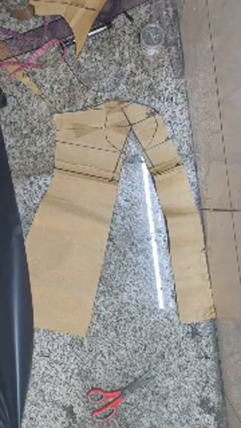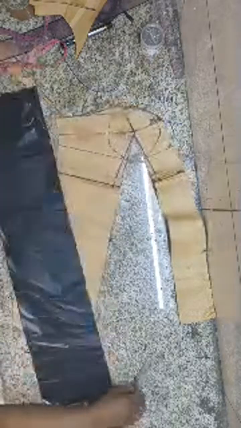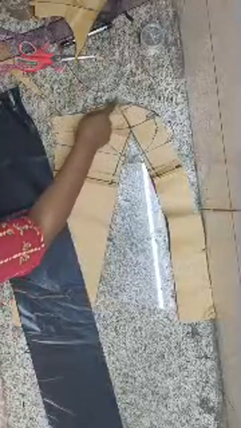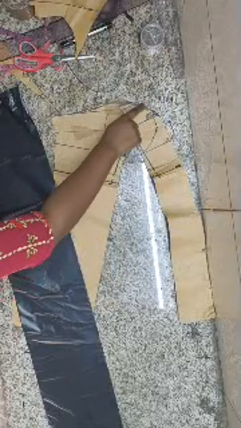Now I'm going to cut it out. The front and the back will be equal. Just for the back, I'll not use this. It will not be elevated like this. It will curve in as it is going down.